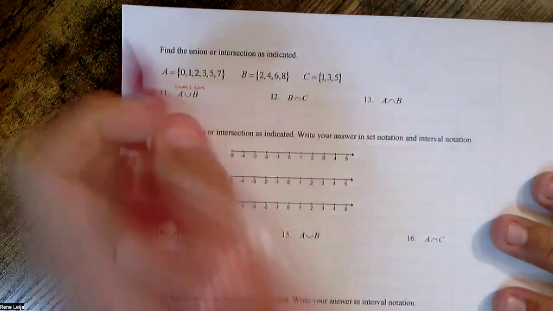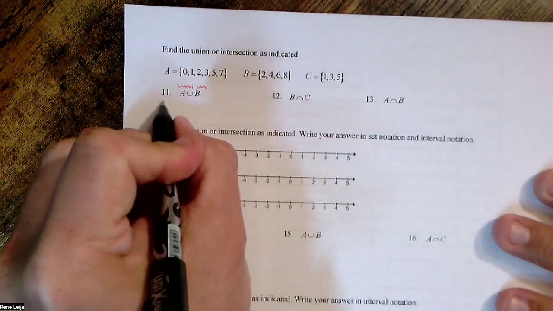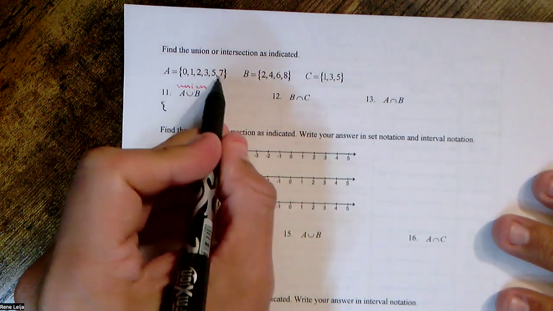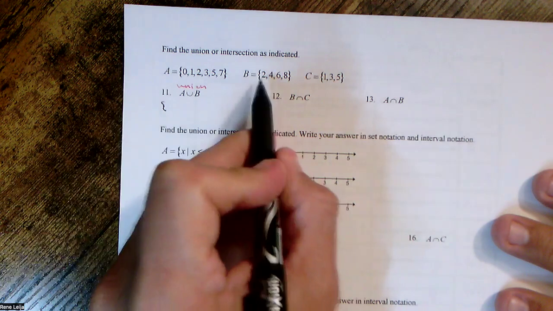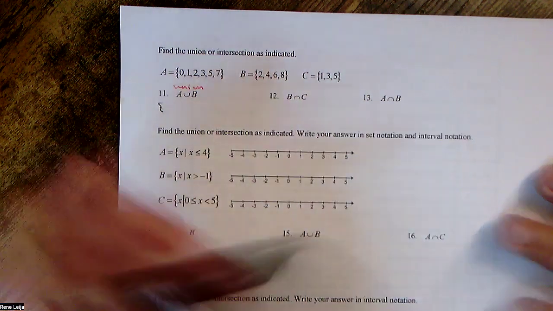So the way that we do this is we're going to open our set of braces. If it wants all of the elements from set A union all of the elements from set B, then we're going to take it all.